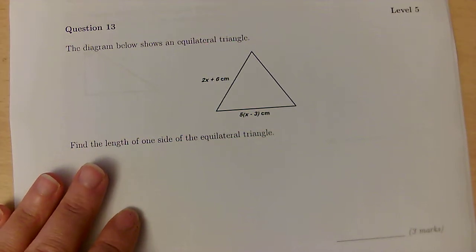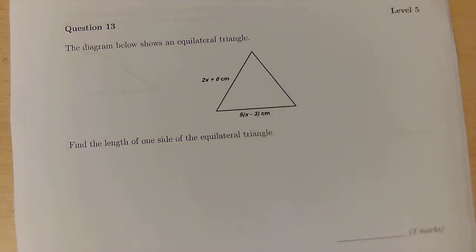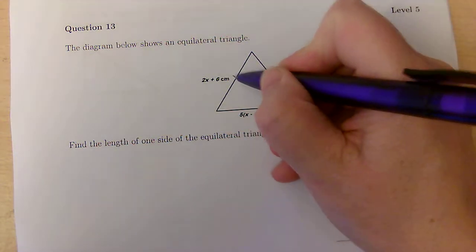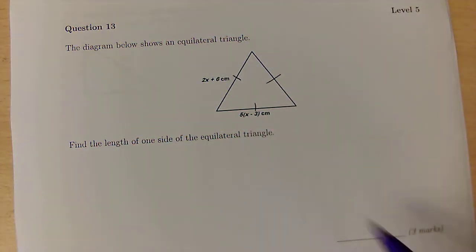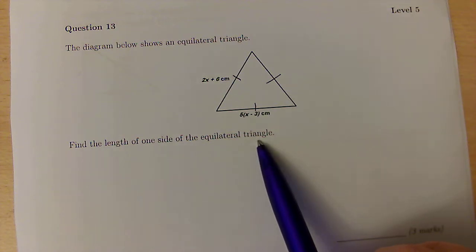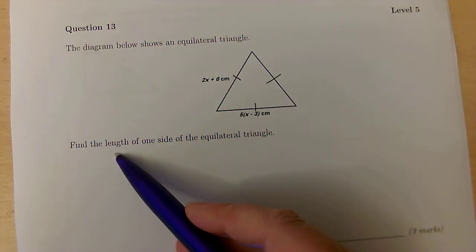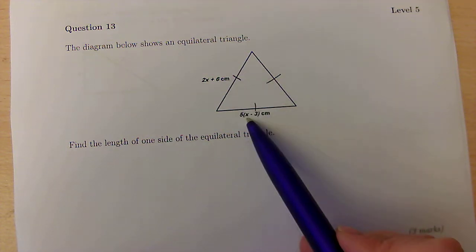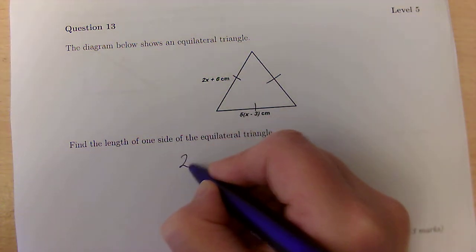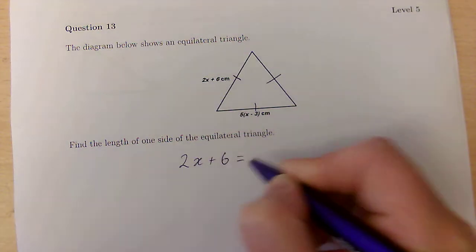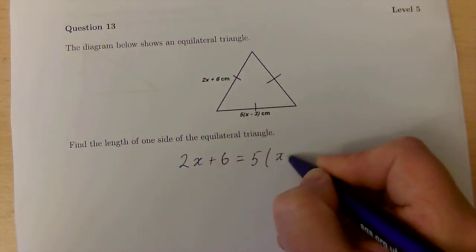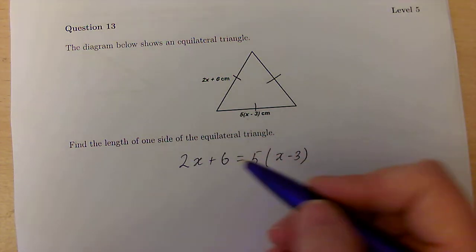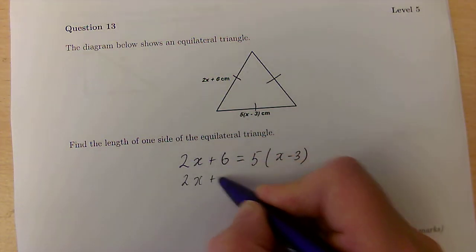Okay, the diagram below shows an equilateral triangle. Equilateral triangle means all sides are the same. True? True. Find the length of one side of the equilateral triangle. Alright, so we know that 2 sides are the same, so therefore the equation will be 2x plus 6 equals 5 times x minus 3. That's the condition for two sides equal, right? So obviously we need to solve it.